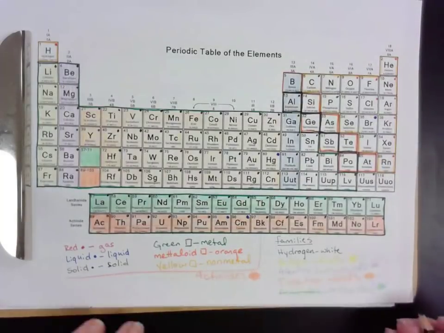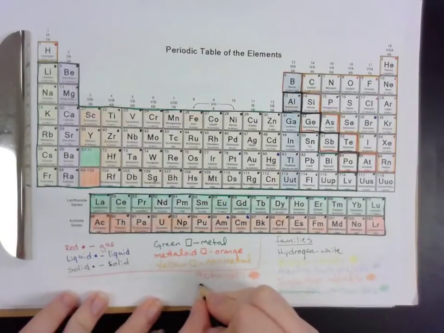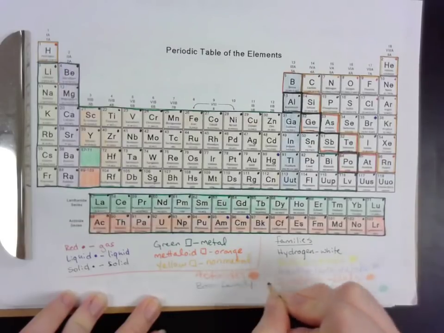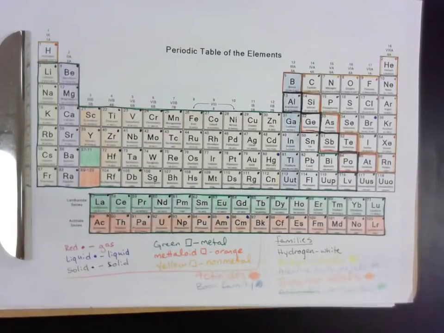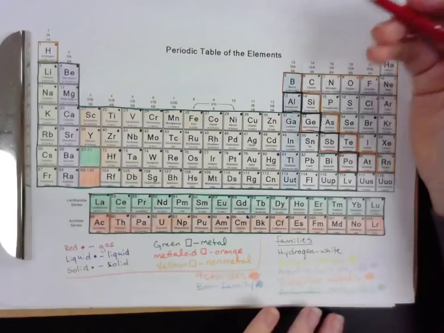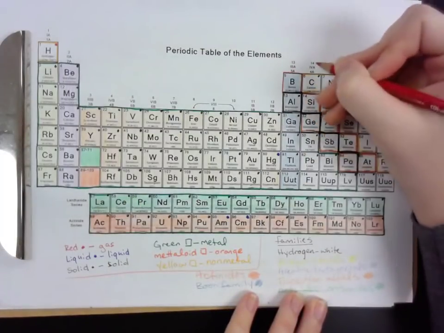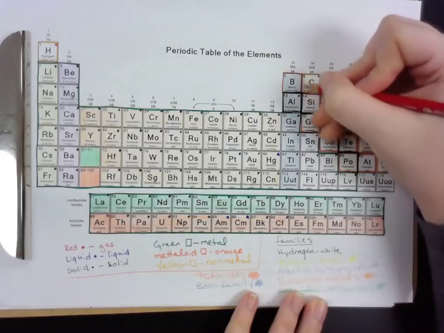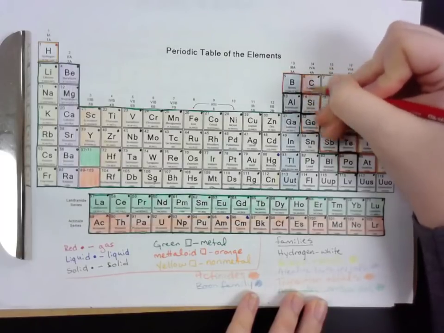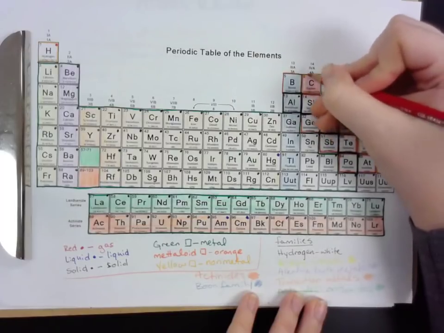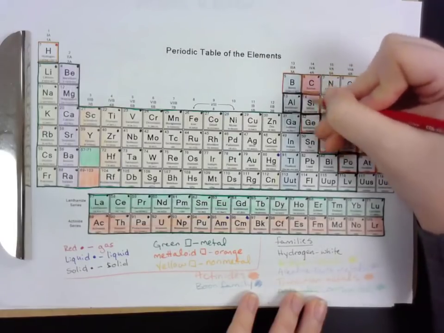Alright, so dark blue was my boron family. My carbon family, group 14, I'm going to take my red pencil and color everything from carbon on down. So trying to keep it nice, trying to keep it neat, trying to keep it light.